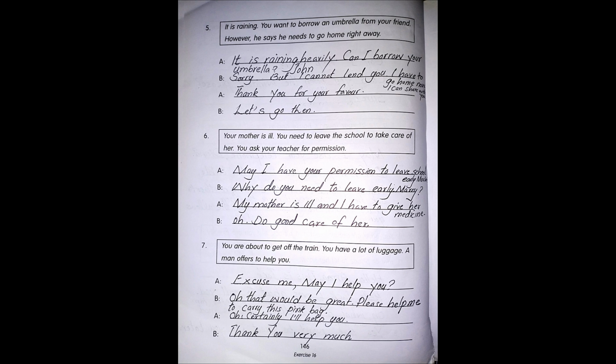See you later. 5. It is raining. You want to borrow an umbrella from your friend. However, he says he needs to go home right away.